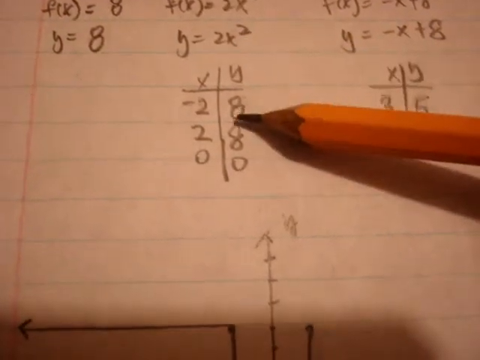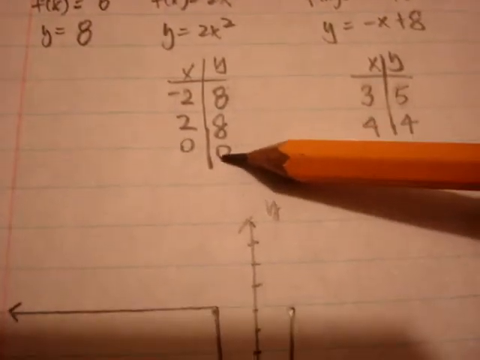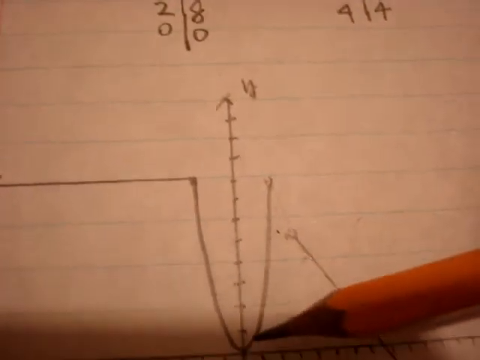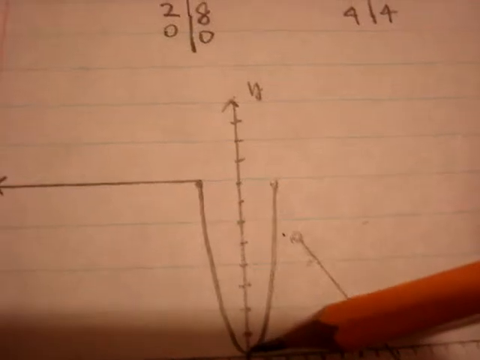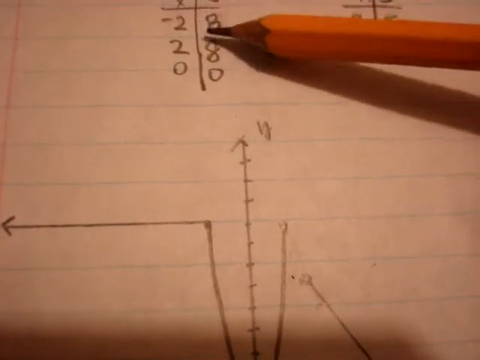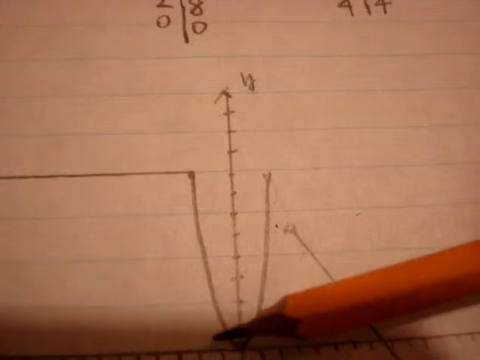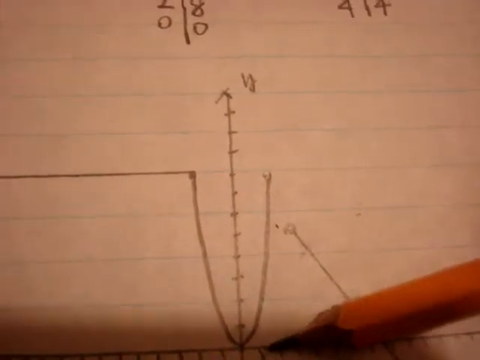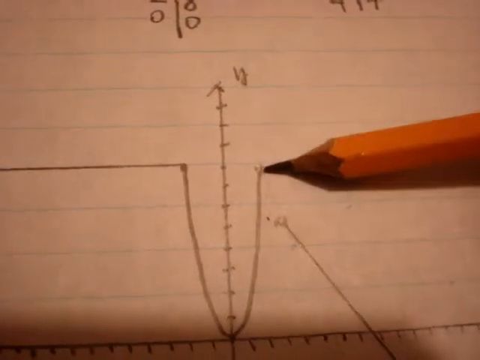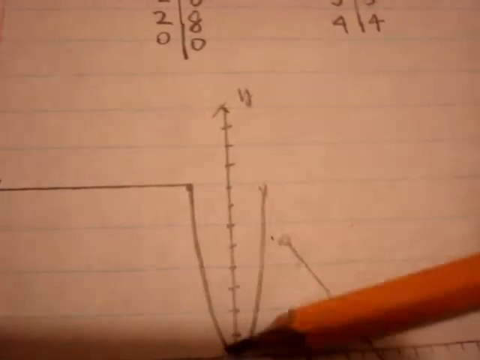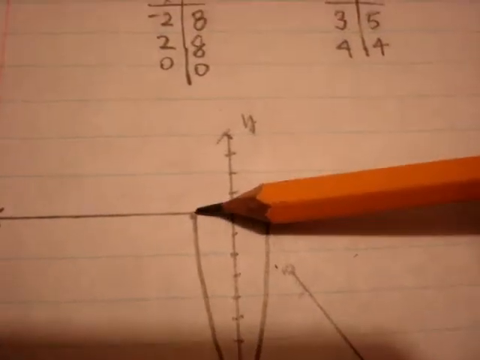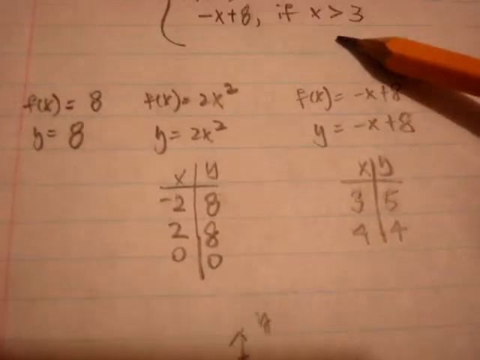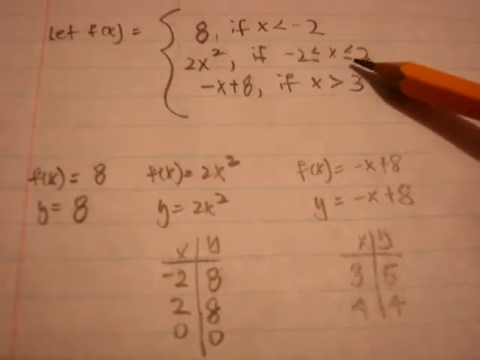To graph this quadratic function right here, we know that the vertex starts at 0, 0. So we put it right here, and the next point is negative 2, 8. So go negative 2 to the left and up 8, and go 2 to the right and up 8, and then connect the points. Notice that this is a closed circle because the given set is less than or equal to right here.